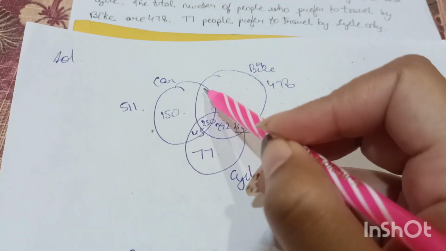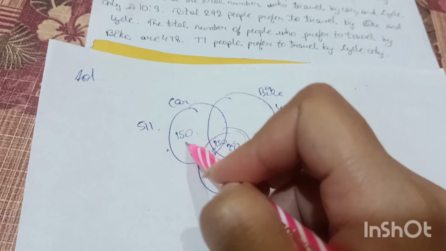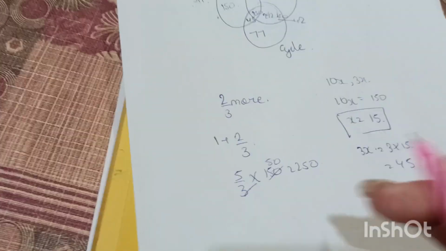Now let's see if you have to find the value for car intersection bike. You know when you add this and this, you get the value of this. So let's find it.